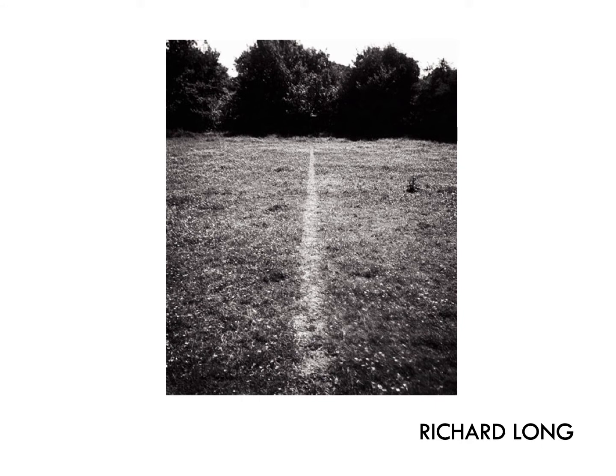So this could give you some ideas for recording trace and presence within the landscape. So The Line Made by Walking by Richard Long. The only evidence that this has taken place is now recorded as the photograph. Obviously the actual thing itself has long disappeared. So that could give you some ideas for how you might record the presence of human existence within the landscape itself.